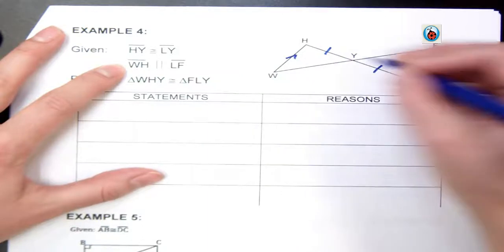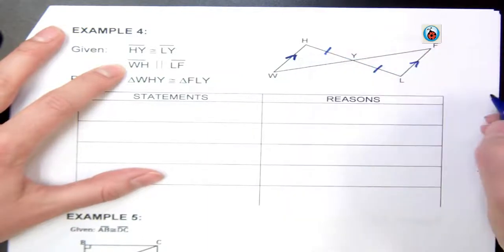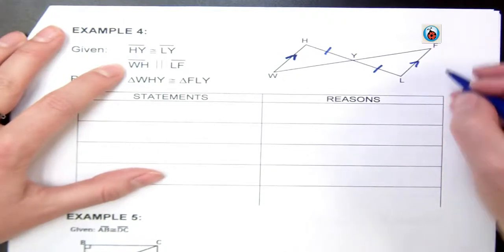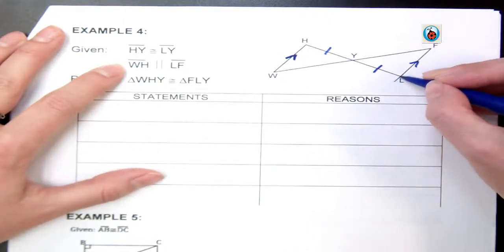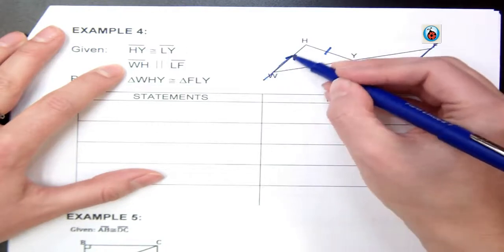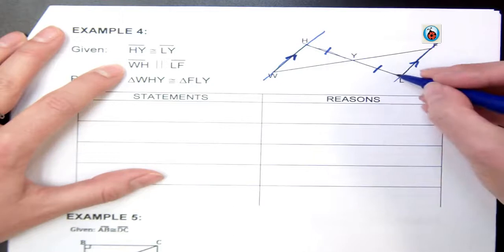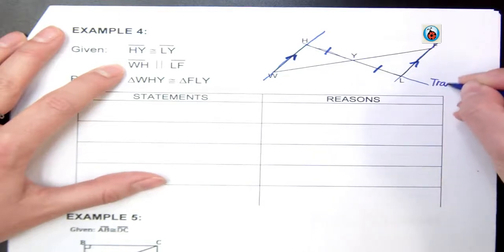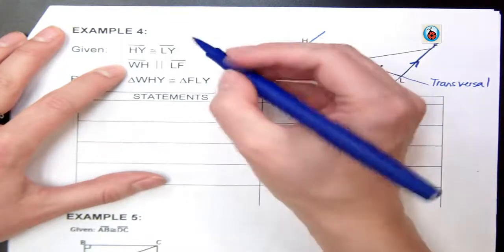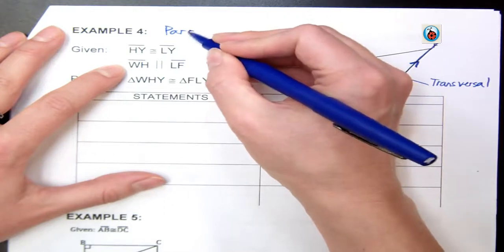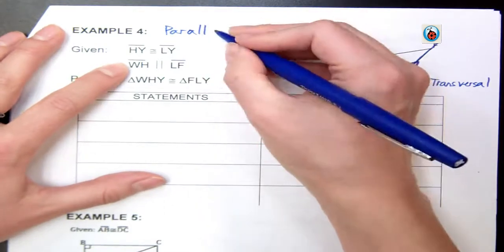So when I'm looking for parallel lines, I don't know anything about their length, but I do know that I can look for some alternate interior angles, because if these are my parallel lines, that would make HL my transversal. So when we're dealing with congruent triangles, if I have parallel lines, I'm going to look for my alternate interior angles.